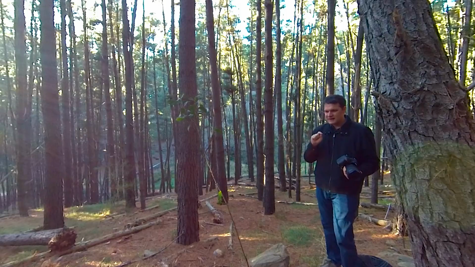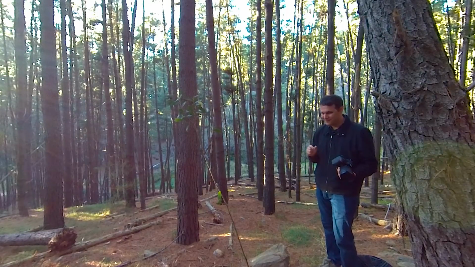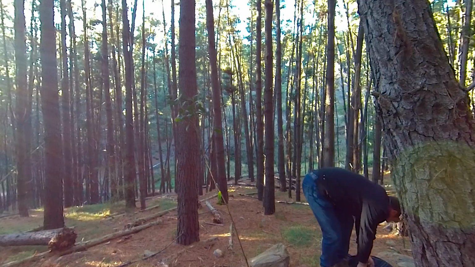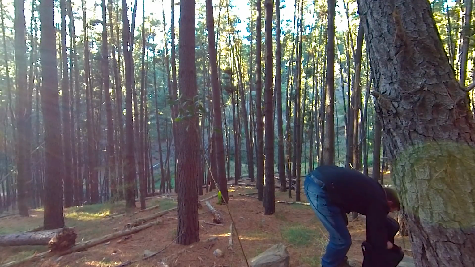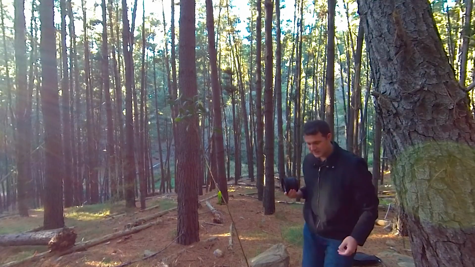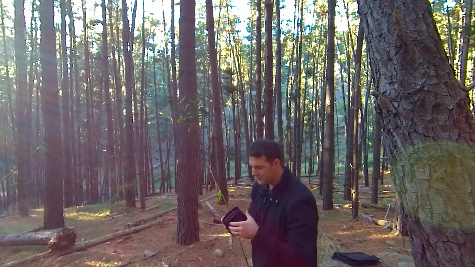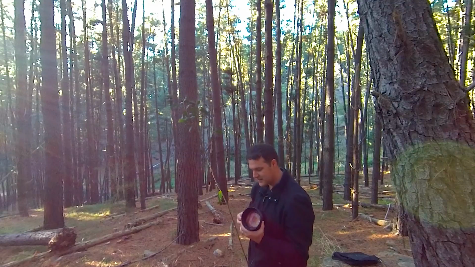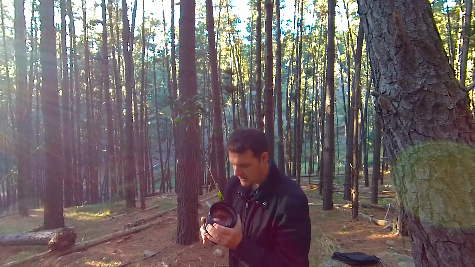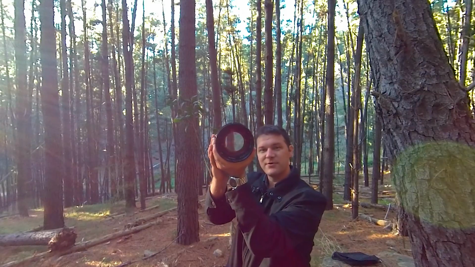But first, to illustrate what I'm talking about, I have with me, just in the middle of this forest for some reason, an old World War II reconnaissance lens. Now this is really useful because I can show you what the f-stop means physically. Now I'll get a little bit closer here. You notice that I can see straight through this lens.